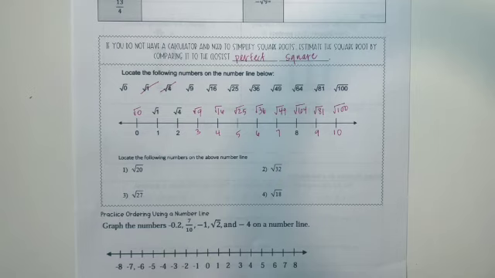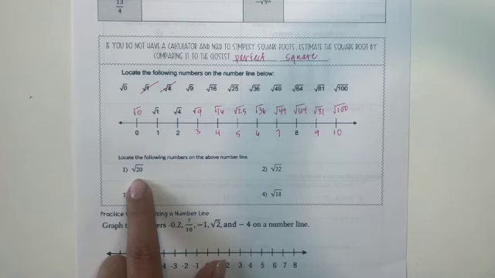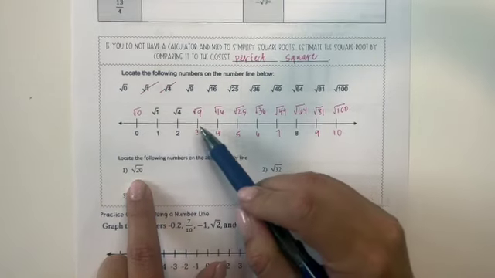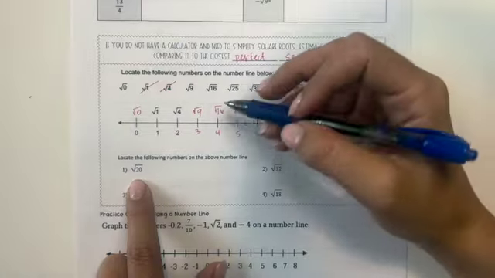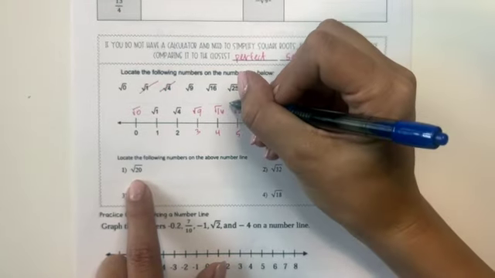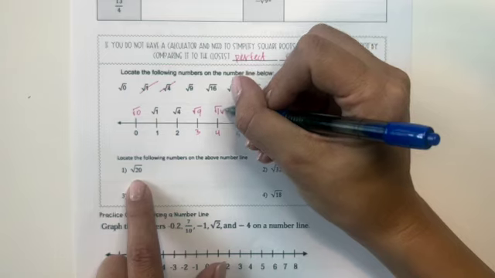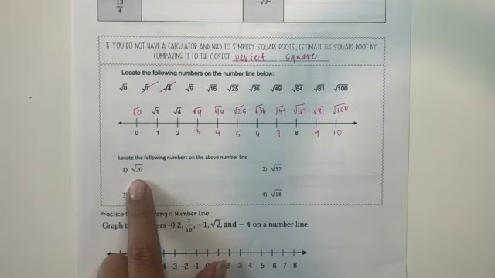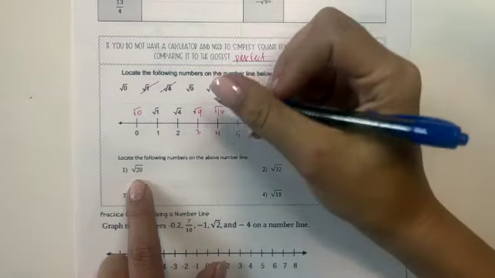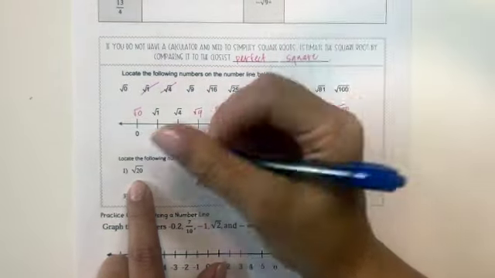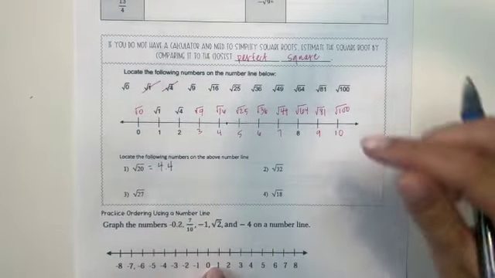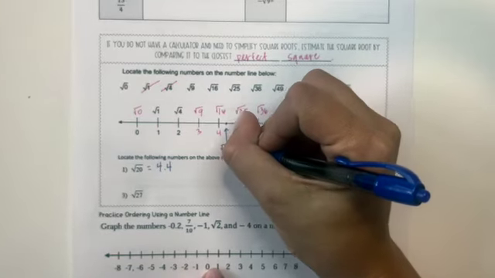The first thing I'm going to do is look down here. It says locate the following numbers on the number line. So I have square root of 20. I know that that's not a perfect square, so I'm going to find where it falls on this number line. I know that square root of 20 is going to fall somewhere between the square root of 16 and the square root of 25. It's going to be closer to the square root of 16. It's only 4 away from that. So I'm going to put it right here at about, let's say it's about 4.4. Not quite half, but I'm going to write the square root of 20 here just so I don't get confused.